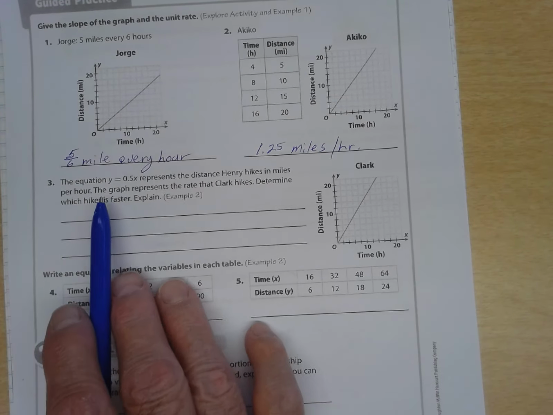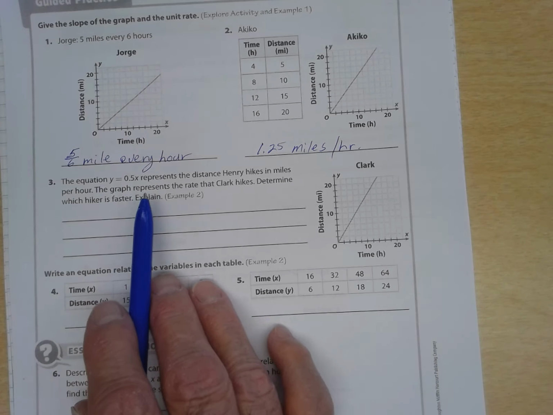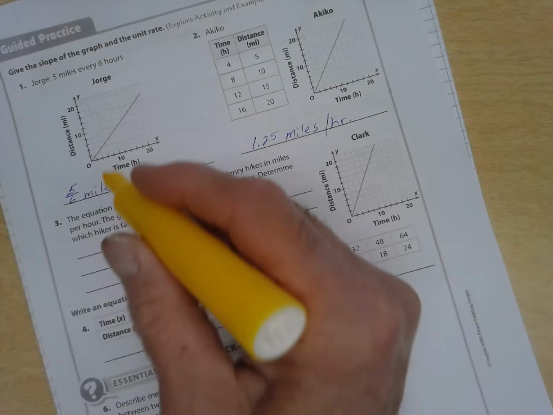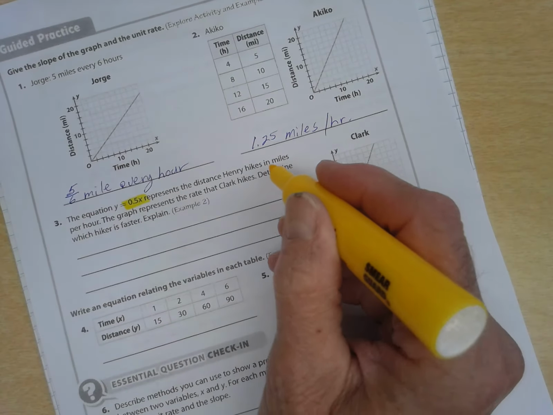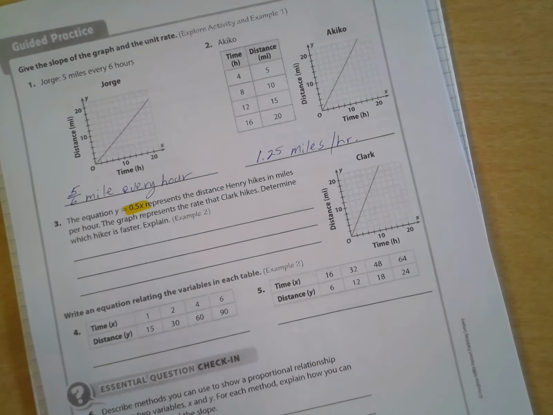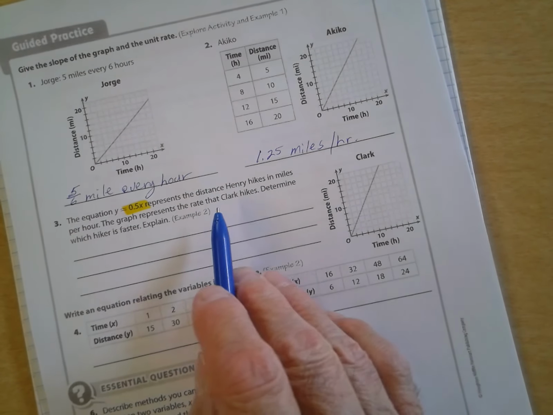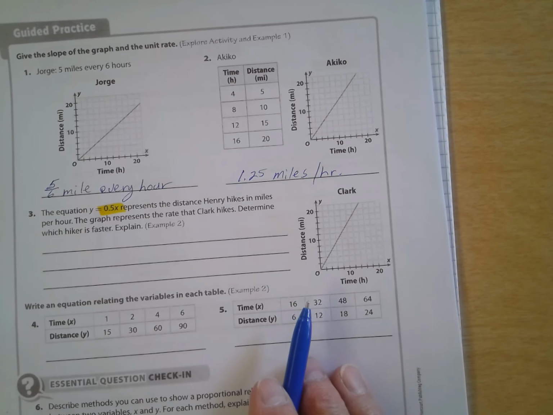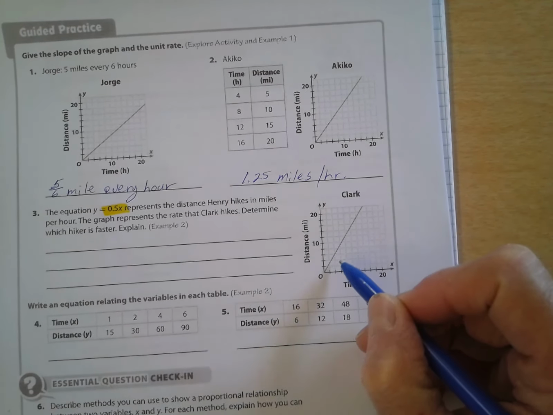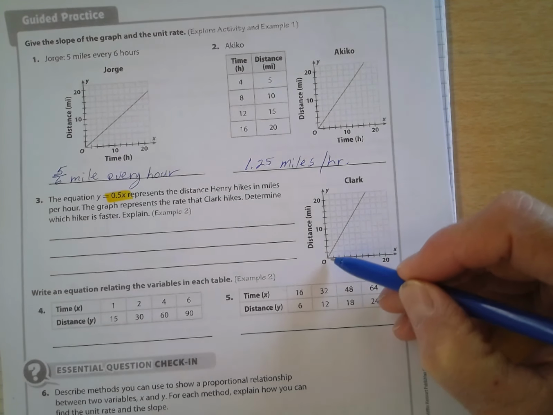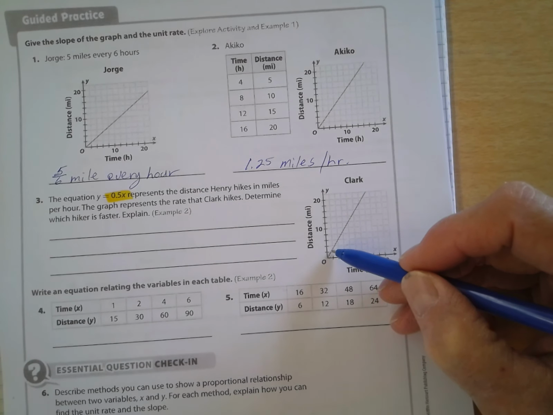So the equation y equals 0.5x. Again, let me highlight this information. The distance Henry hikes in miles per hour. So the graph represents our friend Clark. So let's see what the graph tells us. Here's 1 hour.